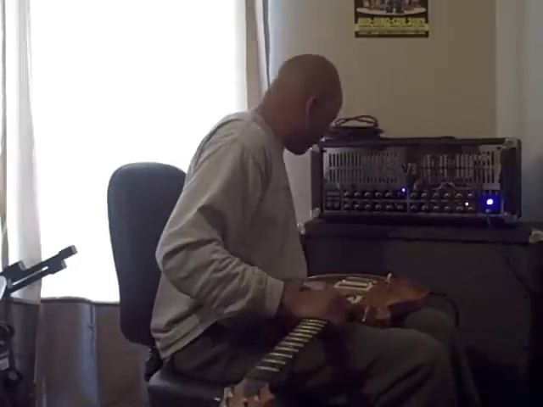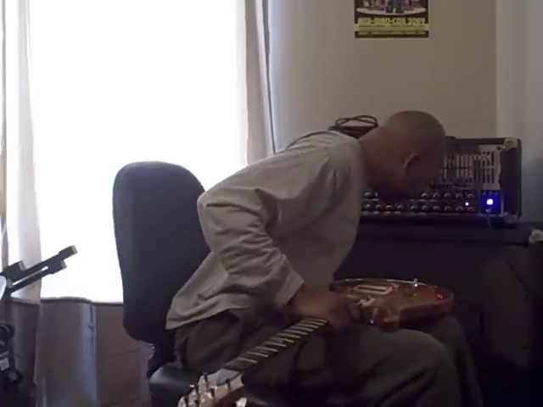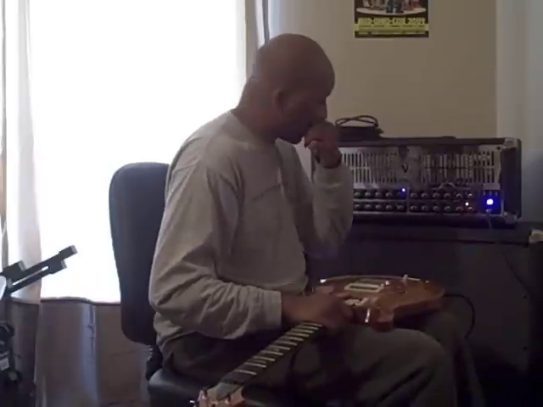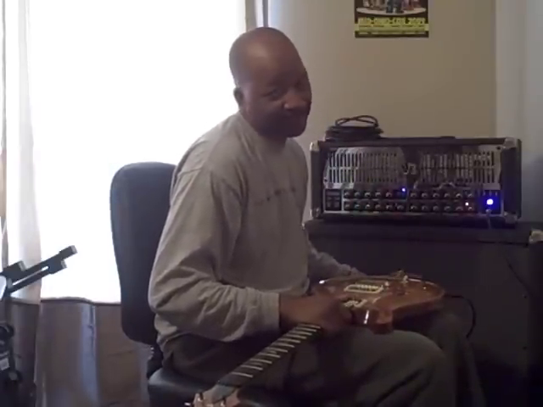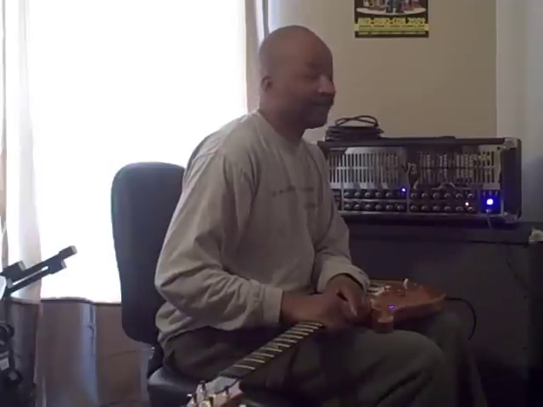Now, what I'm going to do is take this MXR Carbon Copy and play it without changing the settings, just to give you an idea. I'm going to play a small passage through the parallel effects loop, then through the series effects loop, and then through the front of the amp.